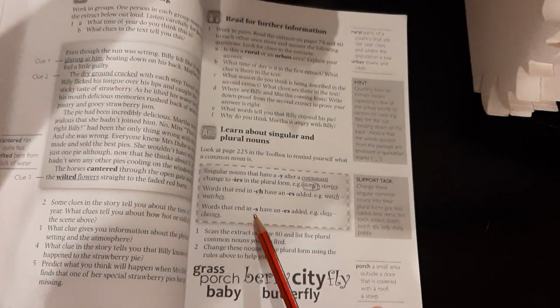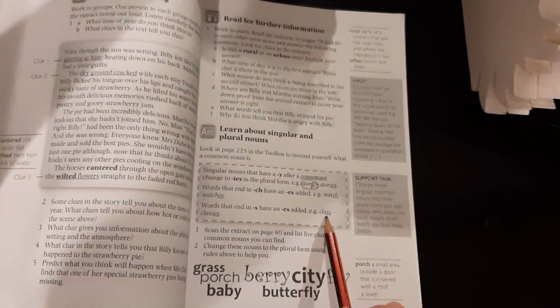Words that end in an S, like class, have an ES added. So I've got one class, but in LaSalle College, we have a lot of classes. We just added an ES. We can use grass as well. Grass, grasses, because it ends with an S, so you just add an ES.